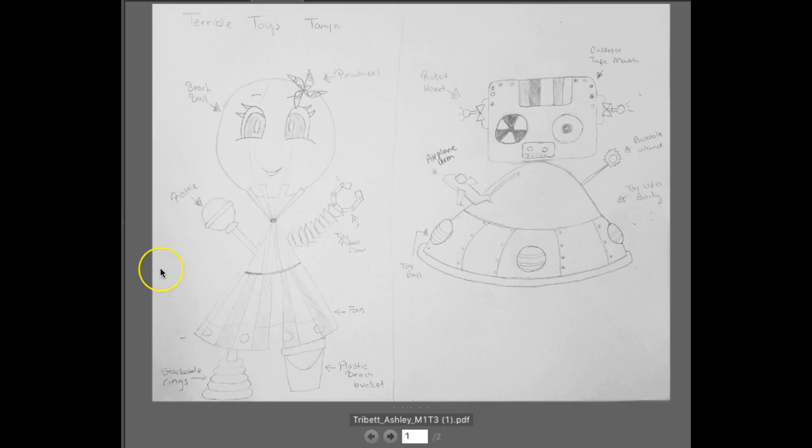Okay, Terrible Toys Tanya, she's a great choice too. By the way, folks, if you go to the welcome area in the classroom, it's called Welcome, I have some more finished examples of projects. If you haven't yet seen them, you might want to take a look. They're student examples from the very end of class. It's nice to see a few more examples of how different students have solved this. And there is an example of Terrible Toys Tanya in there.